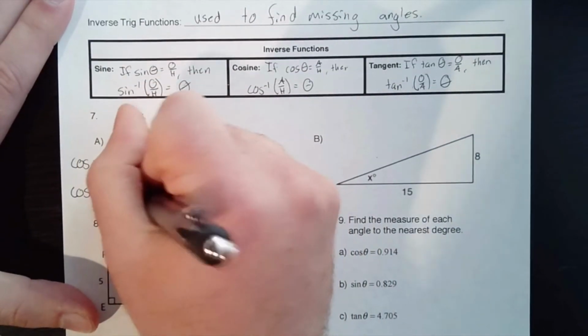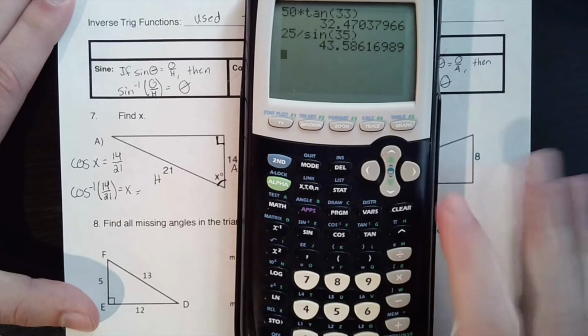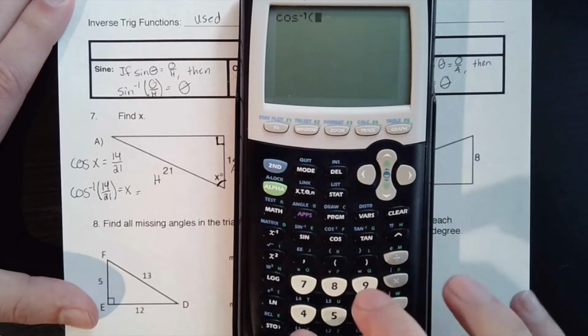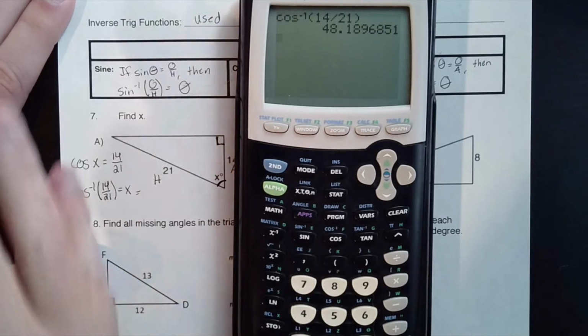So I'm going to grab my calculator here, and we need to see if we can find that inverse cosine. Well, if you look at your calculator, there's actually some hints right on here. If I go to cosine, right above it, I have a cosine with a -1. It's just in blue, so I have to hit second first, then that cosine value, and now I've got the inverse cosine. I'll type in 14 divided by 21. Make sure you close the parenthesis after that fraction is finished. Then you hit enter, and I get my answer of 48.189, or what I'm going to call 48 degrees.